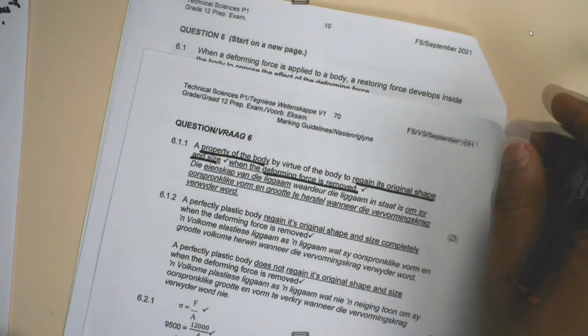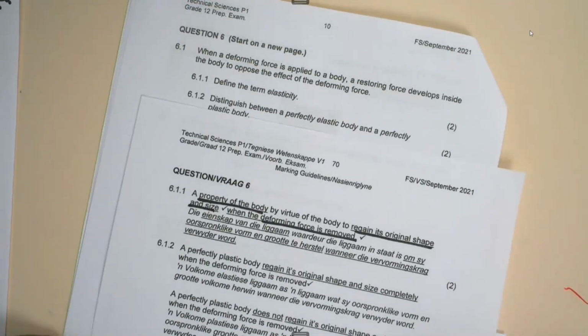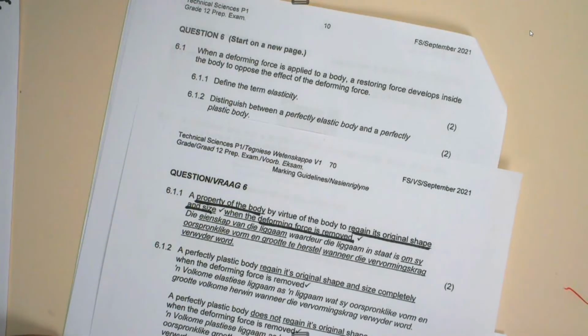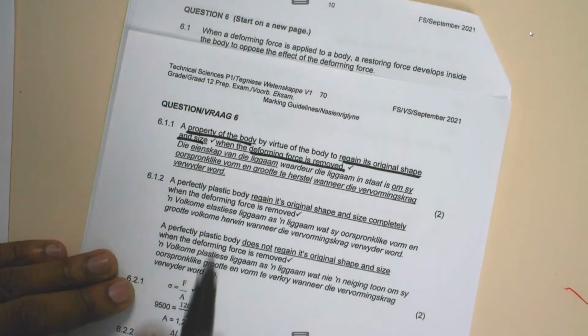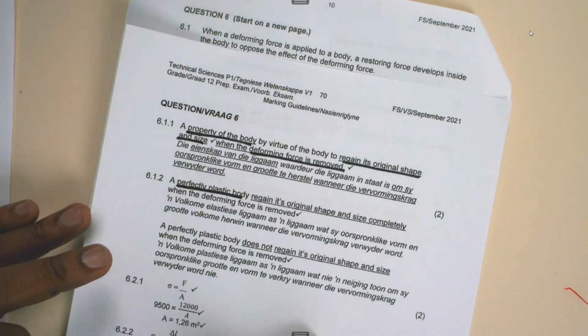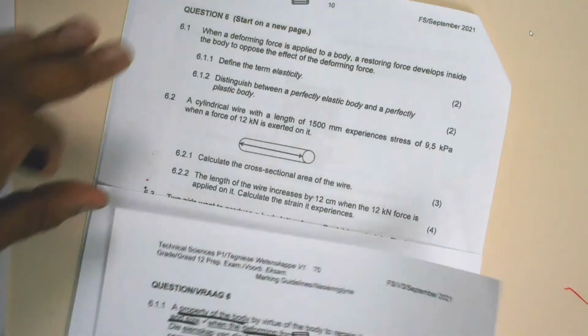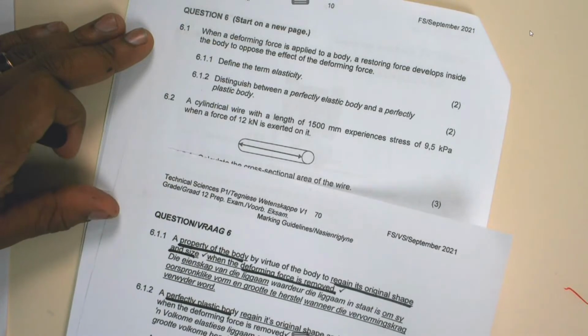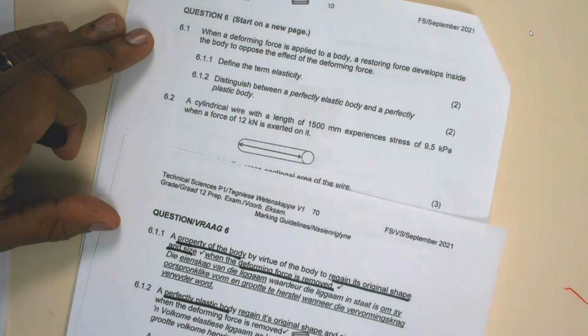Then at 6.2, distinguish between a perfectly elastic body and a perfectly plastic body. So the only way of differentiating, we said, is that it's best to always give the definitions of the two. Give a definition of what is a perfectly plastic body, and a definition of a perfectly elastic body.